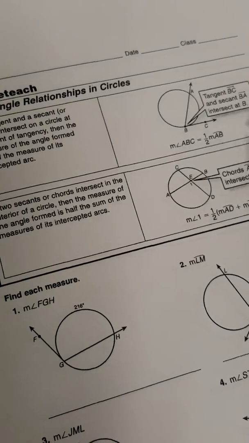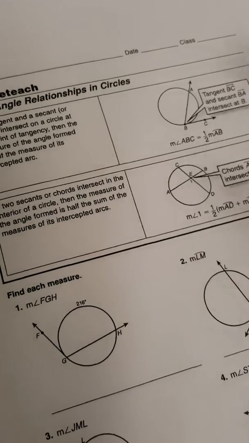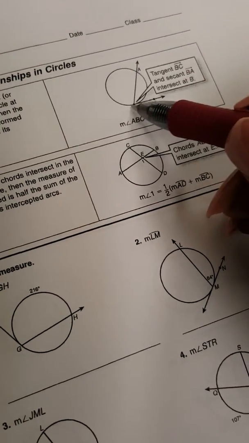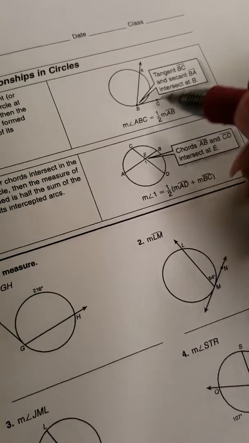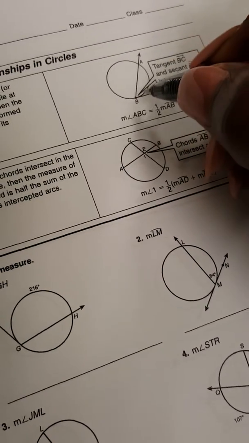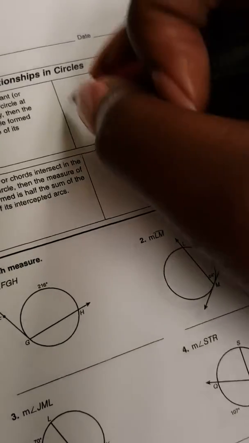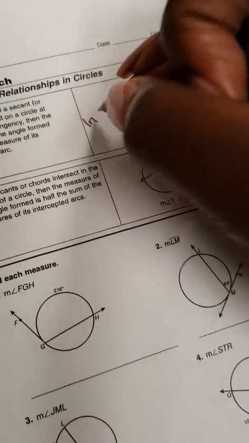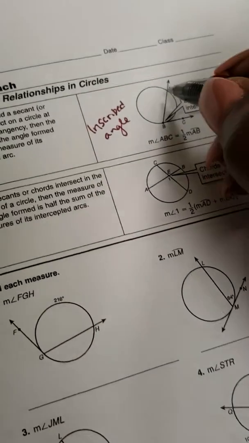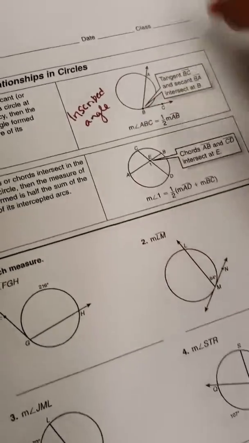So this would be my, BC would be my tangent, and then BA would be my secant or chord. So you see how they both touch? When they touch like that, then the intercepted arc, which is AB, is double the angle, or the angle is half of the arc. So it's just like the inscribed angle one, really. It kind of looks like an inscribed angle. It's just the fact that the angle touches the circle twice instead of 3 times, okay? So it's kind of like that one.